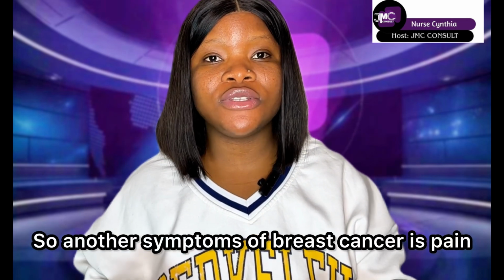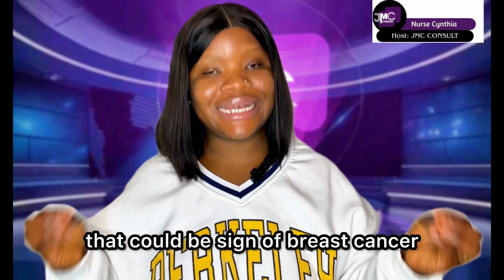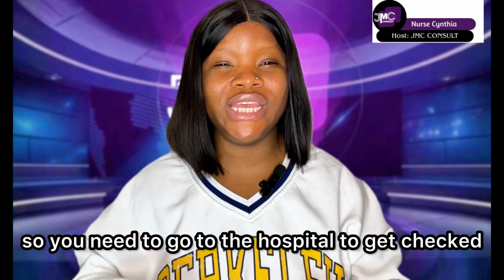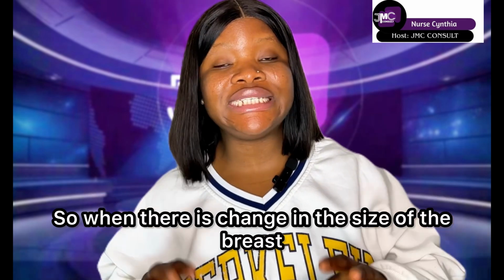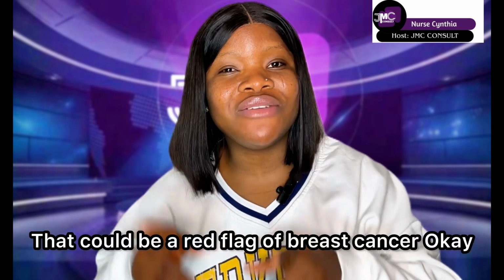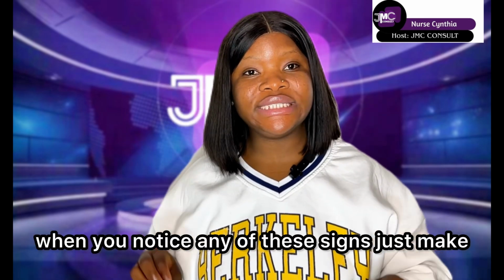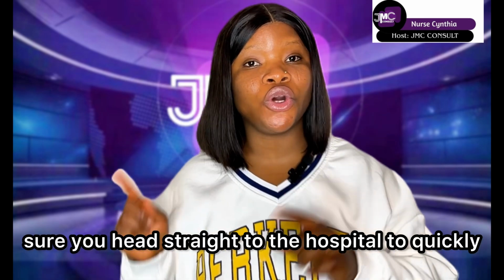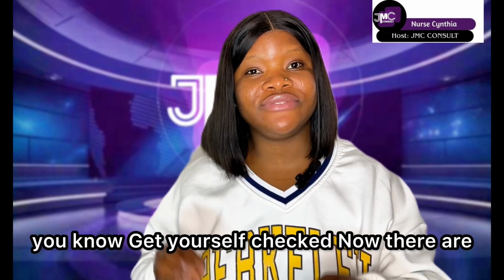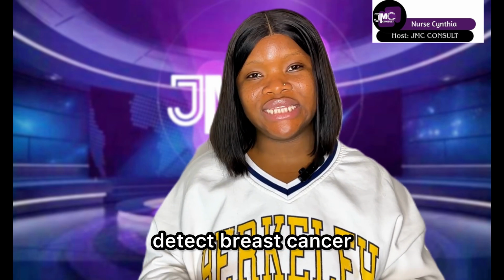Another symptom of breast cancer is pain. When you are palpating the breast and you feel pain, or when you are just feeling pain, even without palpating, that could be a sign of breast cancer. So, you need to go to the hospital to get checked. When there is a change in the size of the breast, or when there is a change in the shape, that could be a red flag of breast cancer. Okay, when you notice any of these signs, just make sure you head straight to the hospital to quickly get yourself checked.